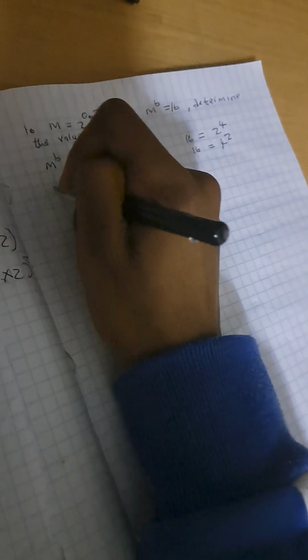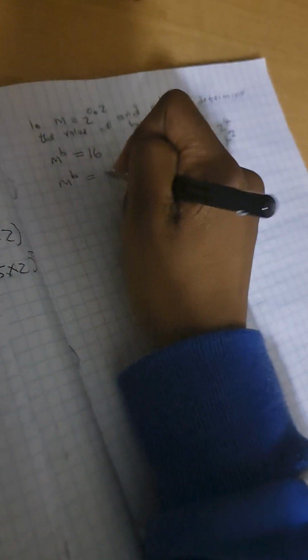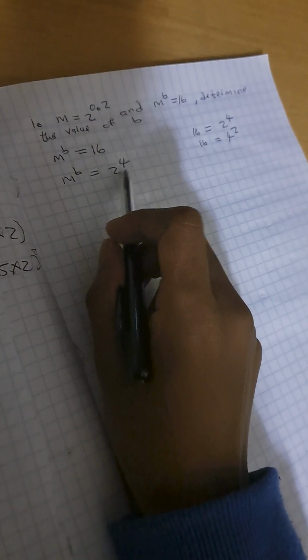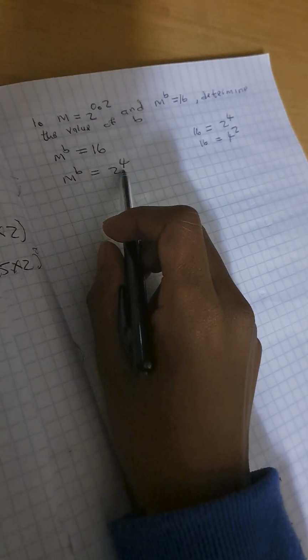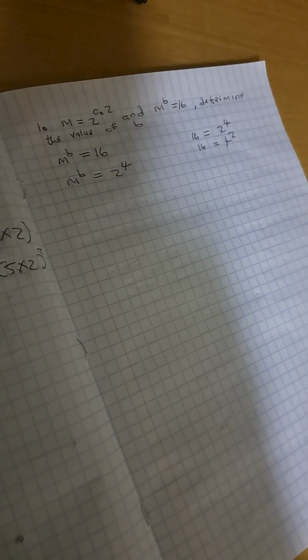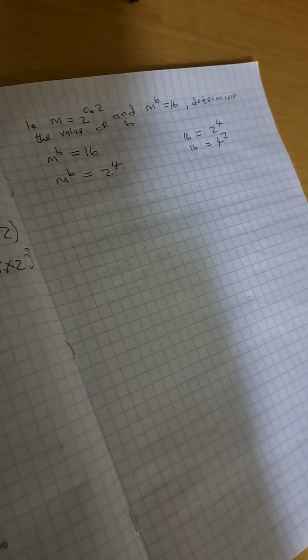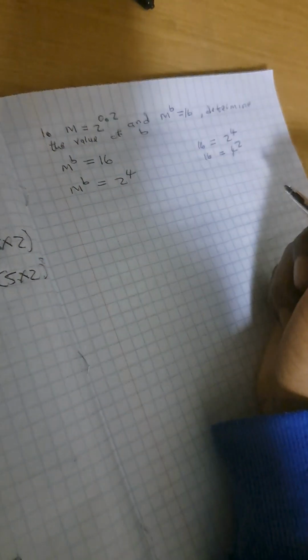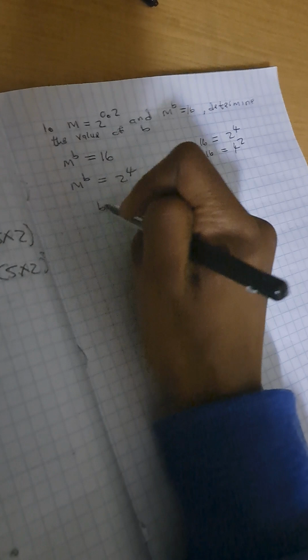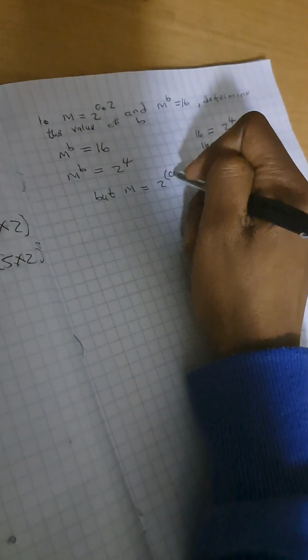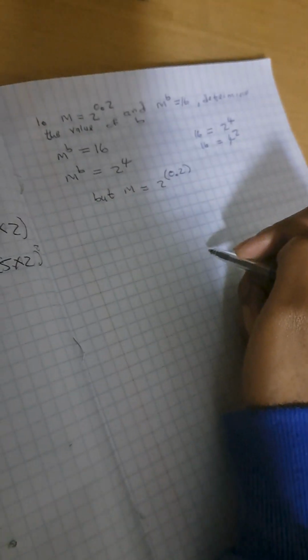We have m to the power b is equal to 2 to the power 4. Surprise. That is amazing. Right. So we are there right now and we're trying to solve for b. But m is equal to 2 exponent 0.2.